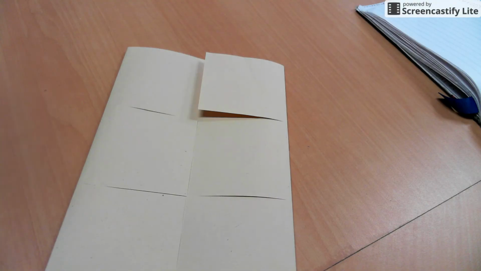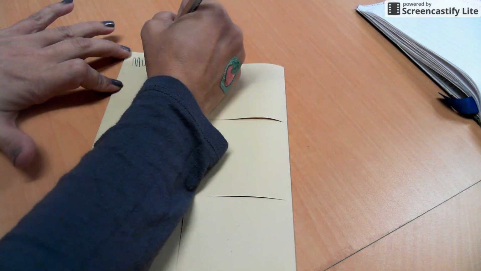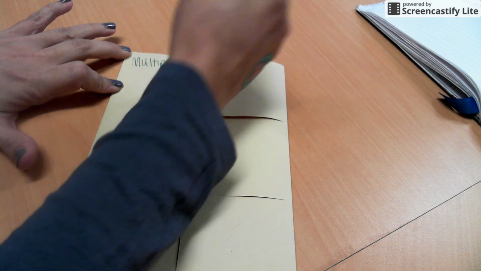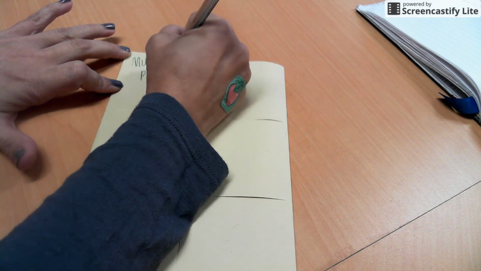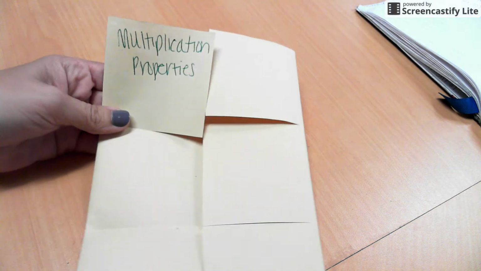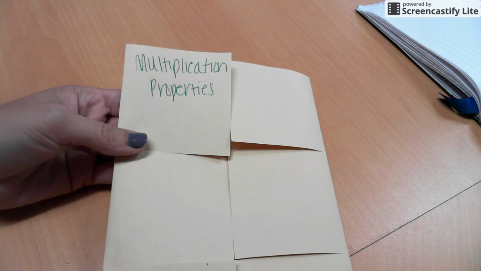Okay, so now we are going to label our flaps. The first flap we are going to call multiplication properties because that's what this foldable is. It is our multiplication properties foldable. So pause the video and write that down.